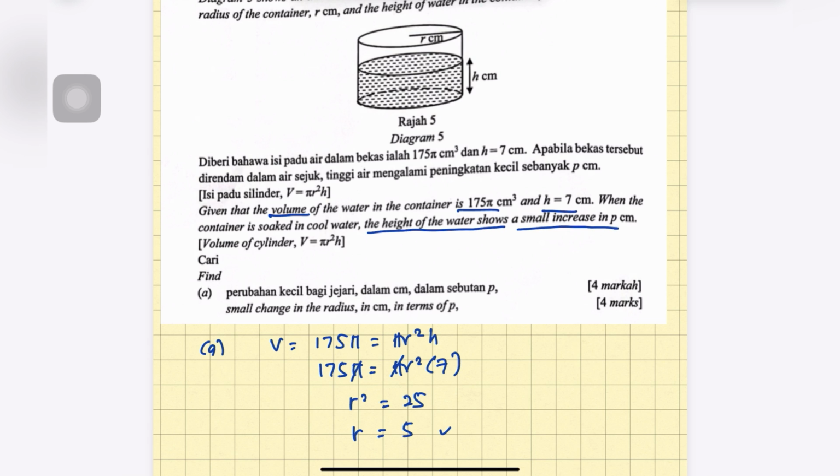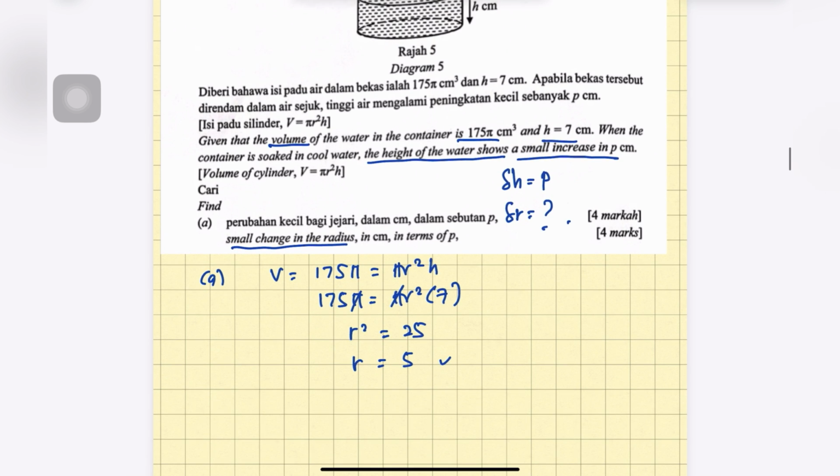So maksudnya delta h equals to p. Okay, dia nak small change in radius, so dia nak delta r. So kita kena buat relation lah, buat formula relate to h and r. Okay, so start from the volume.